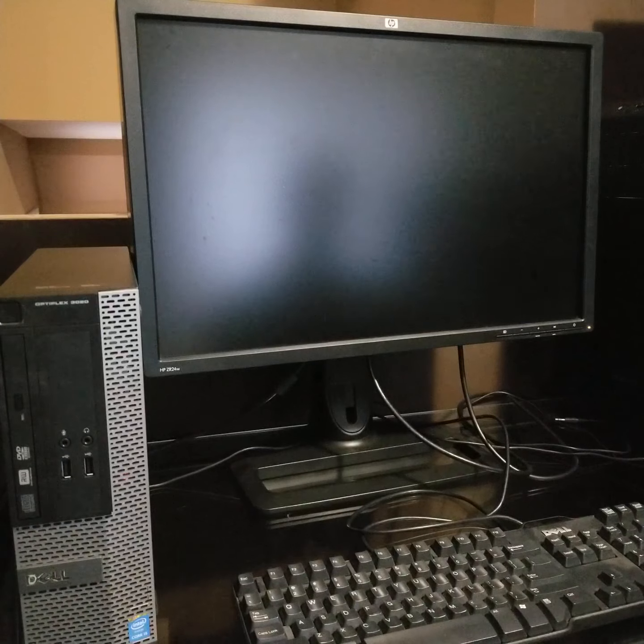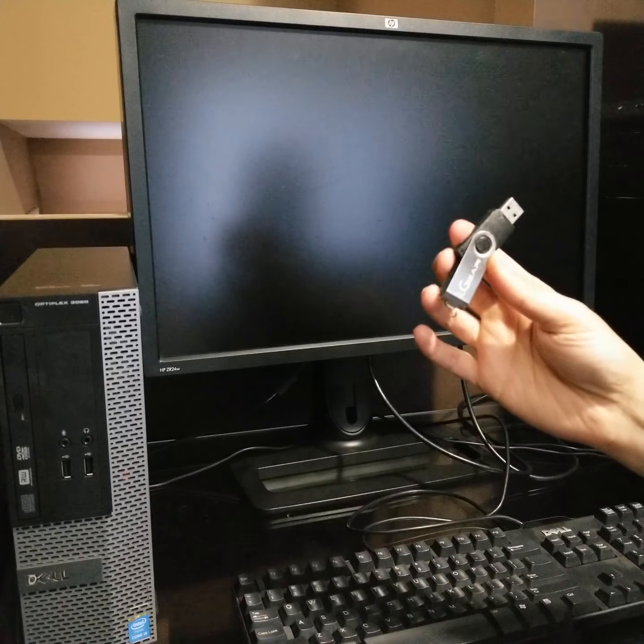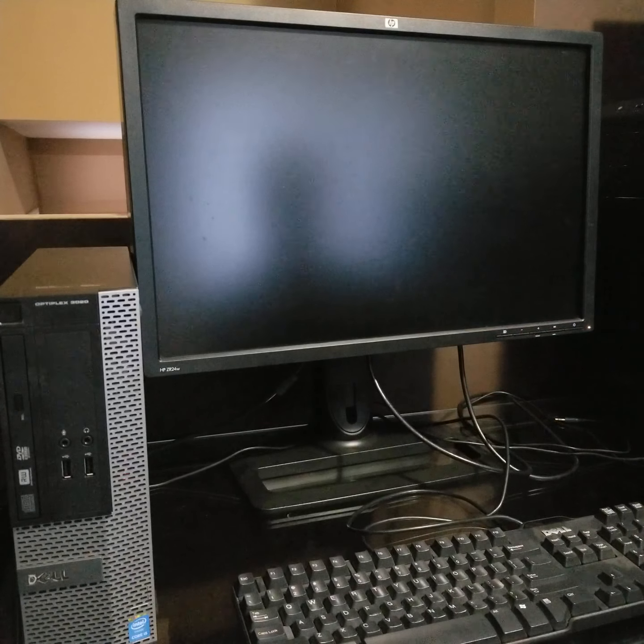My name is Amar, and in today's video I will show you how to install Windows 10 on a PC. Now in my previous video I created a bootable Windows 10 on this USB drive. I will leave the link for that in the description below. You will need that to create your bootable USB drive that has the operating system you're going to install.